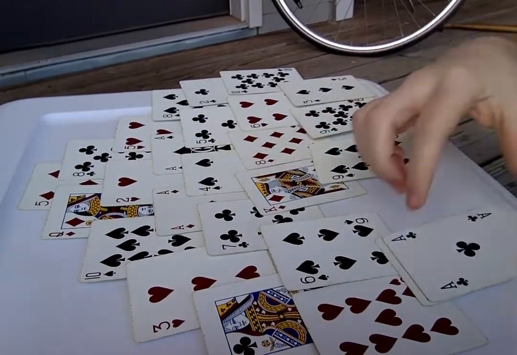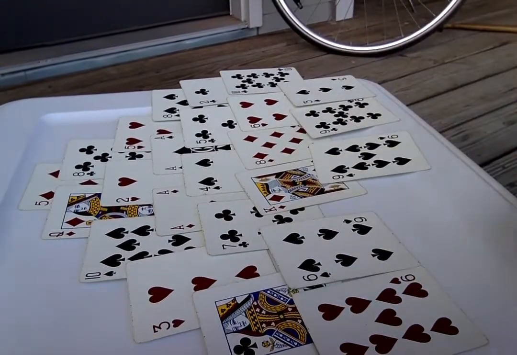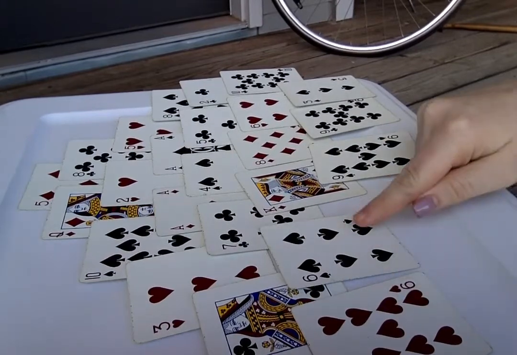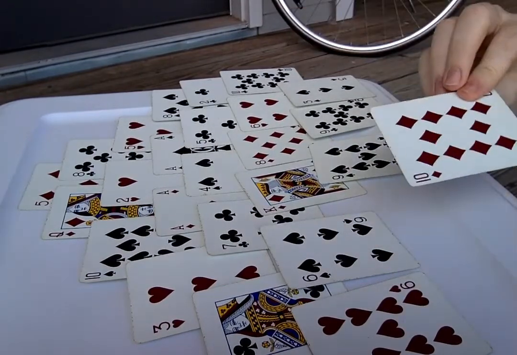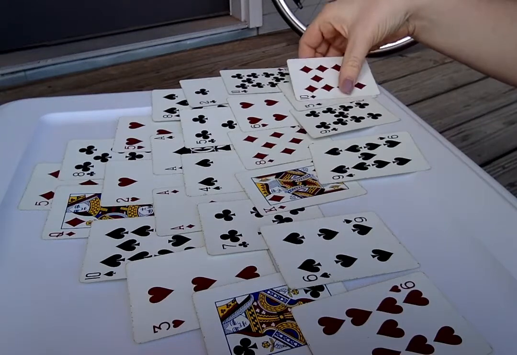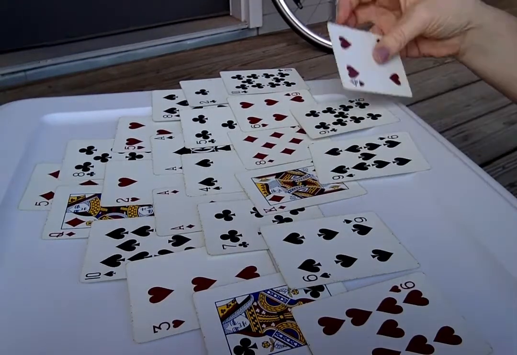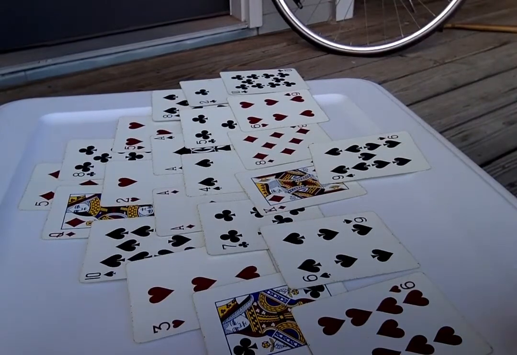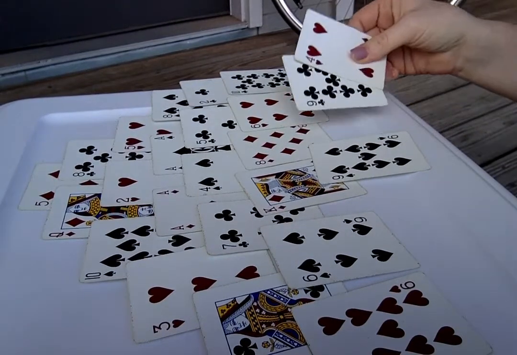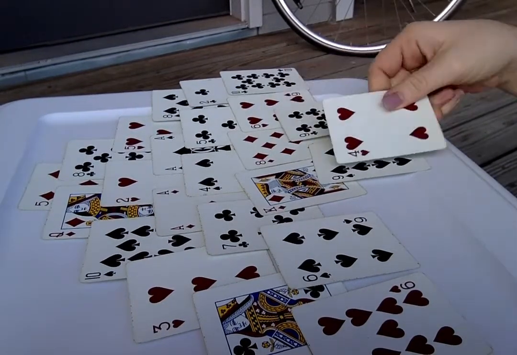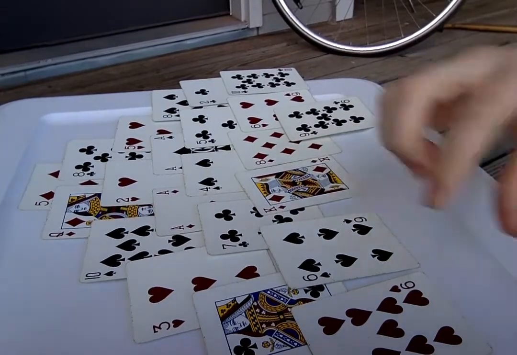I've got an ace, which will match with my queen. So now I can look and see if my 9 and my 6, those are free now, so I can play those with anything here. 10 will go with my 3. 4 will go with my 9.